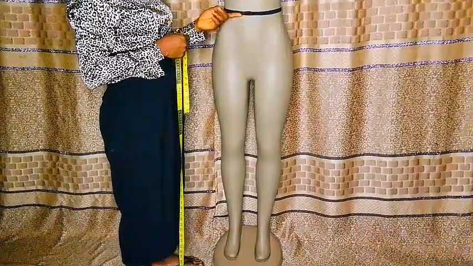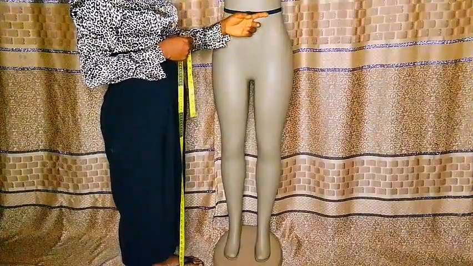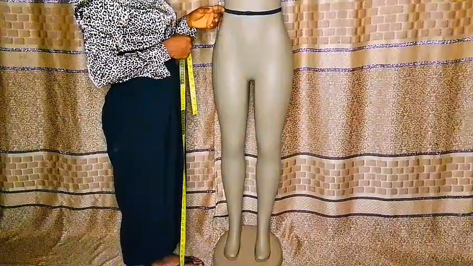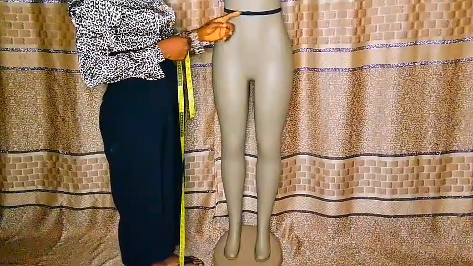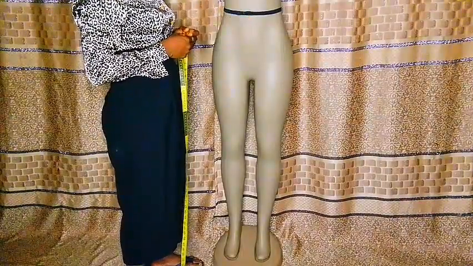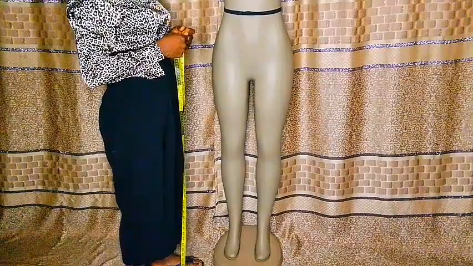So this is the waistline, and it is on this area that we usually measure around in order for us to get the waist circumference. It ensures that a proper fit is being given around the waist area.